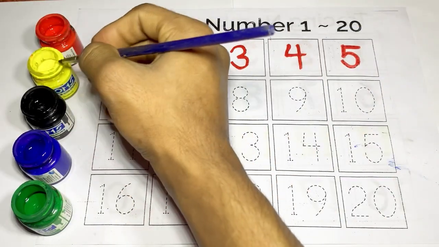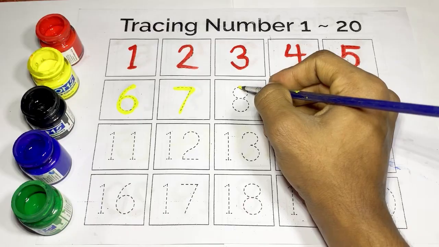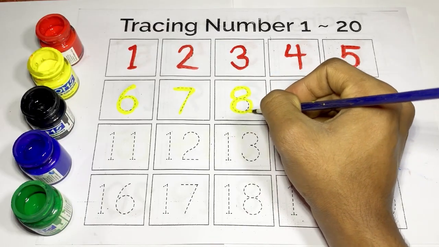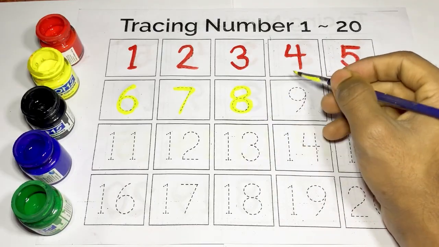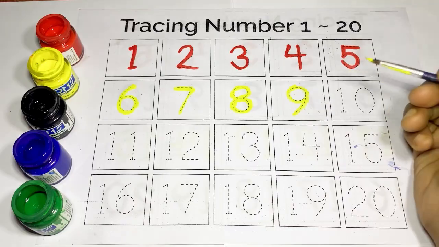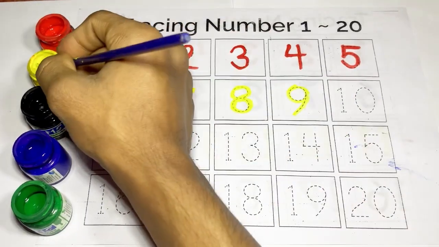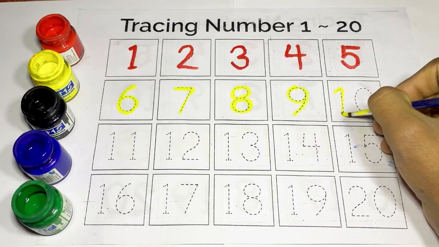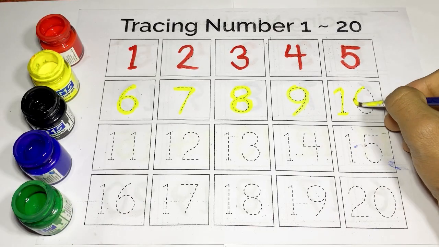Kids again use yellow color and draw 8. Eight, 8. Nine, 9. Kids again use yellow color and draw 10. Ten, 10.